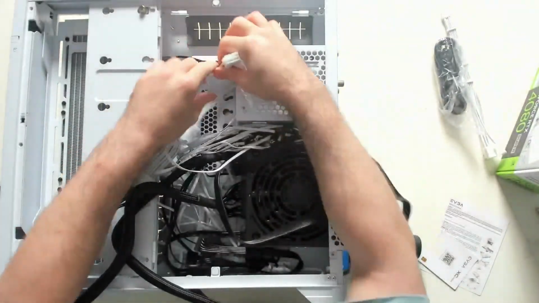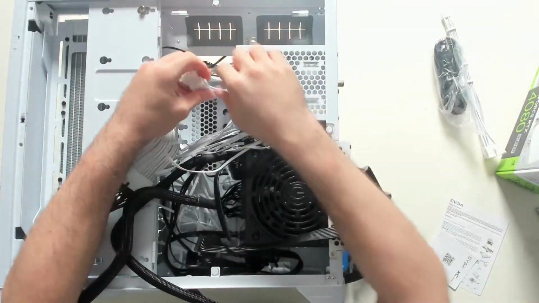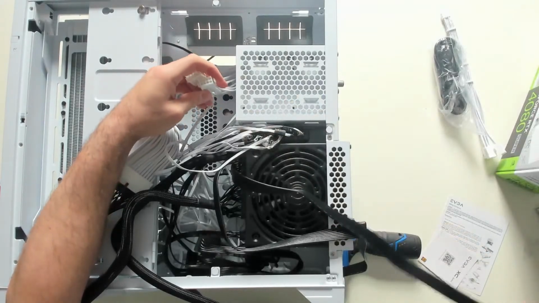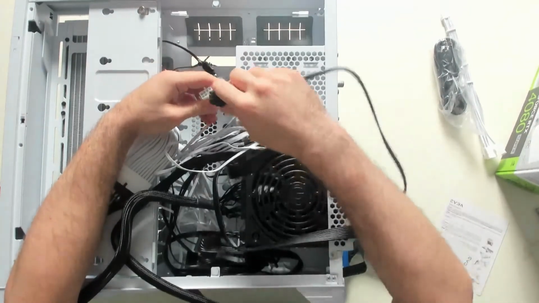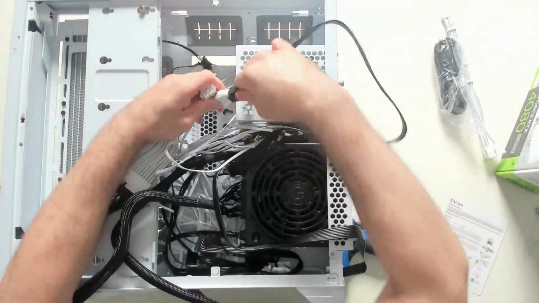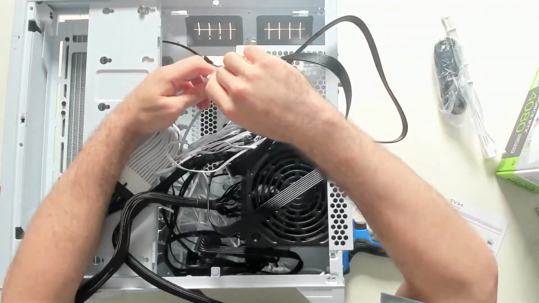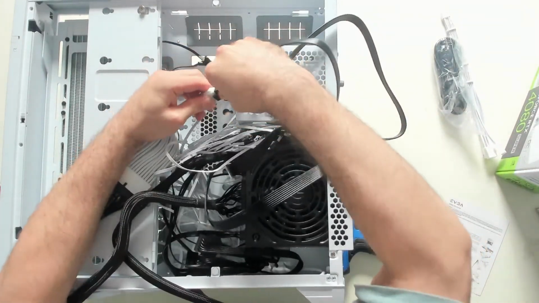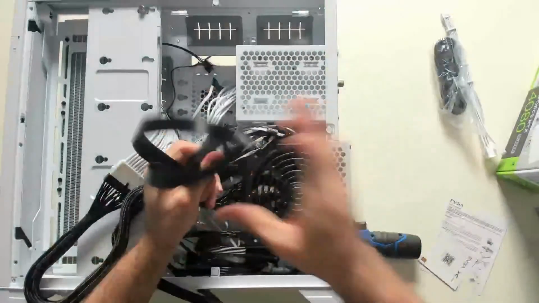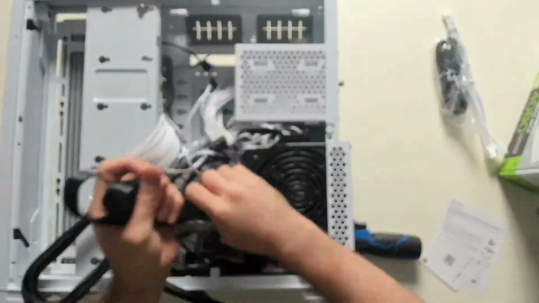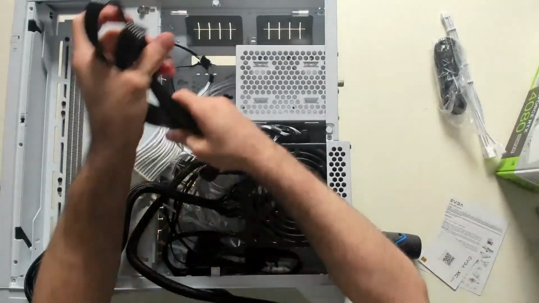CPU is right here. Don't hate me, y'all, for not cable managing. I know that's probably some of y'all's favorite part of the stream. I did do some cable management explanation, though. I did include some of that there.